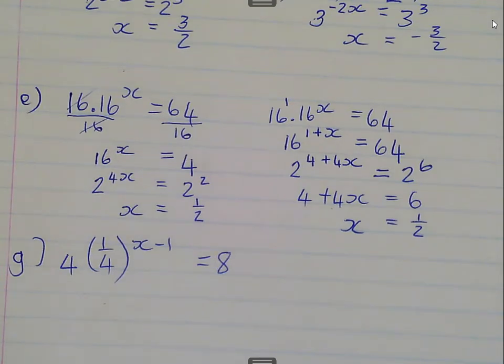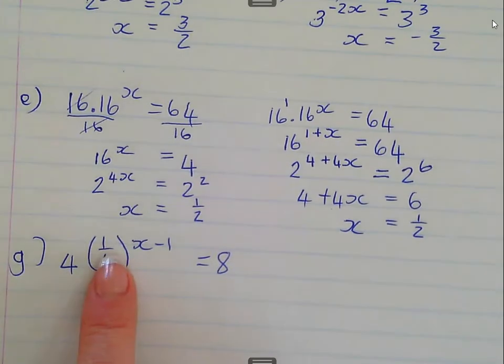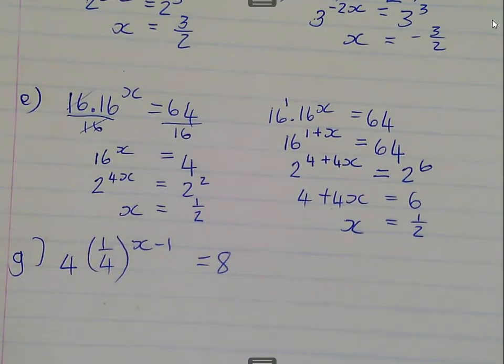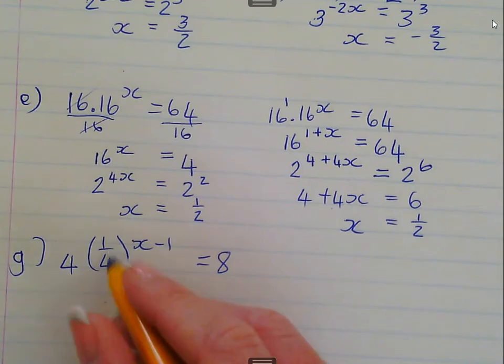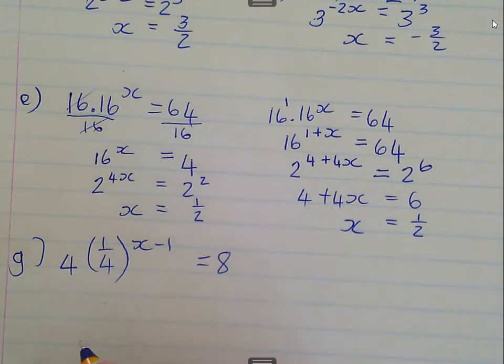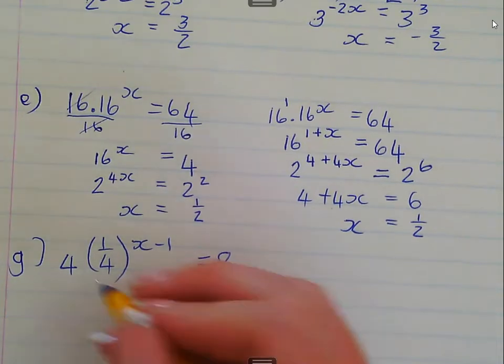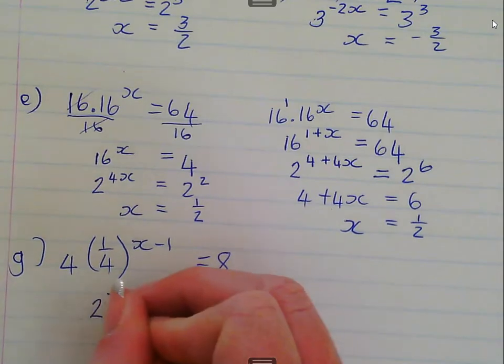So what do you think we're going to do here? I've got a normal number, I've got exponential, I've got a normal number. What did we do before? Divide, no? Do you agree with me? I divide both sides with 4. Then can I somewhere write a quarter correctly? How will a quarter look? Thank you, Barnella. 2 to the power of negative 2.